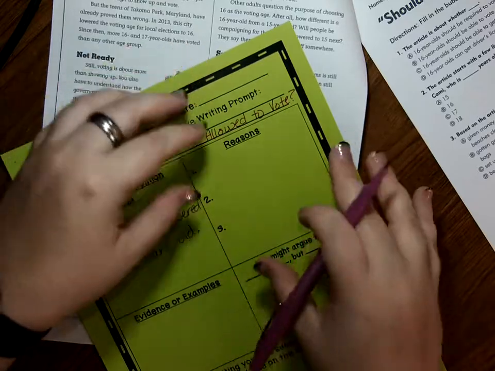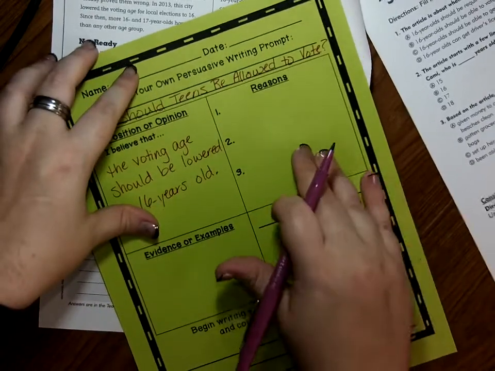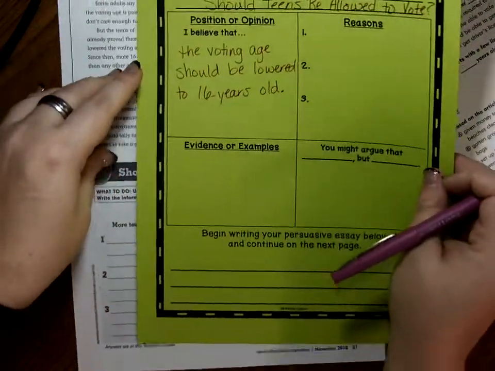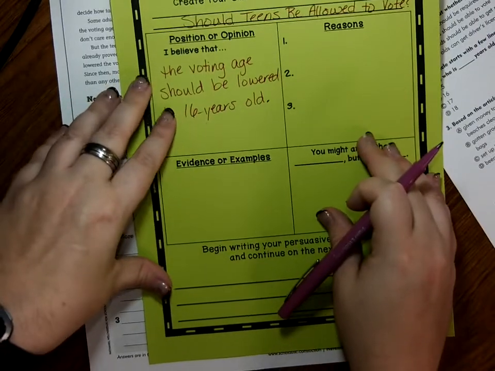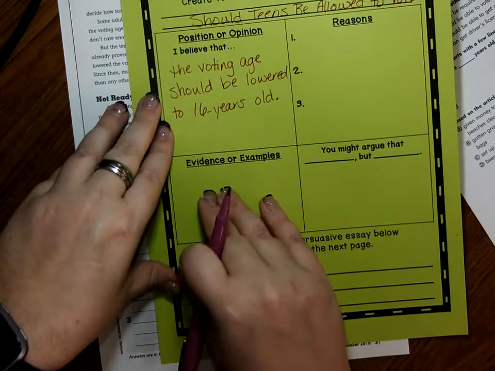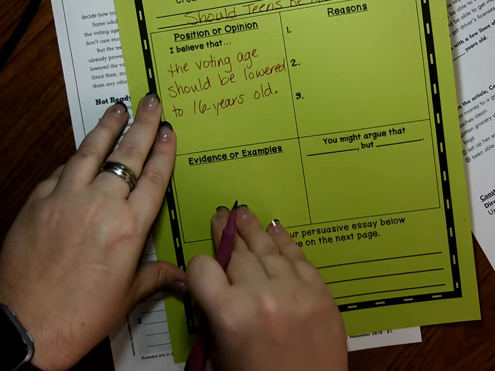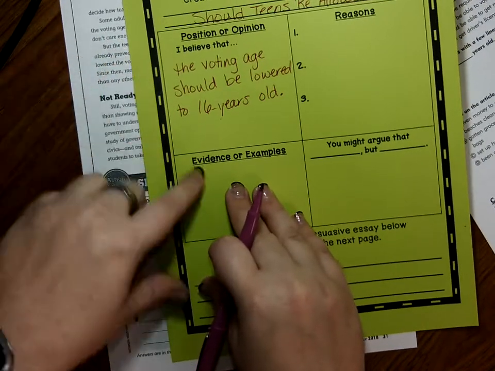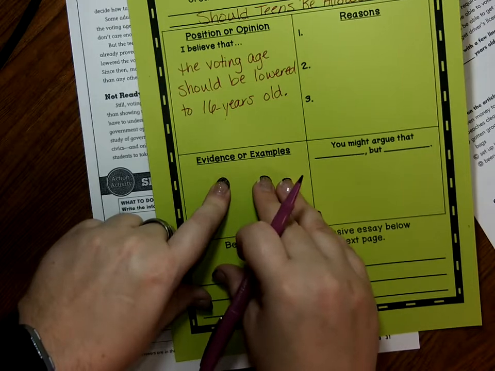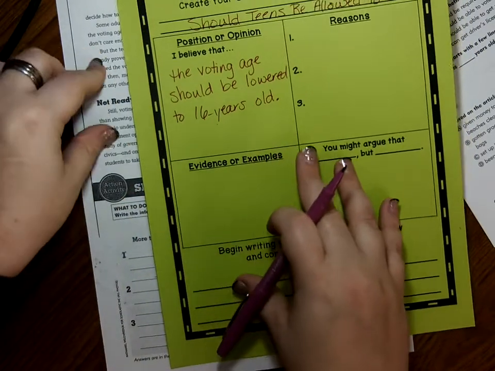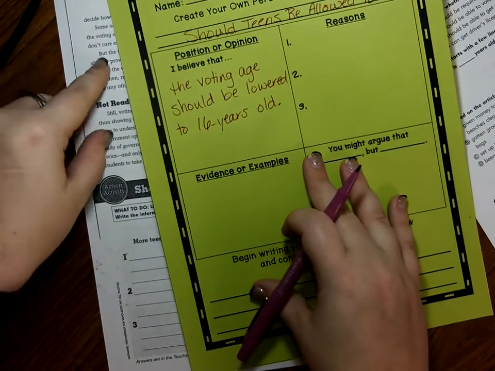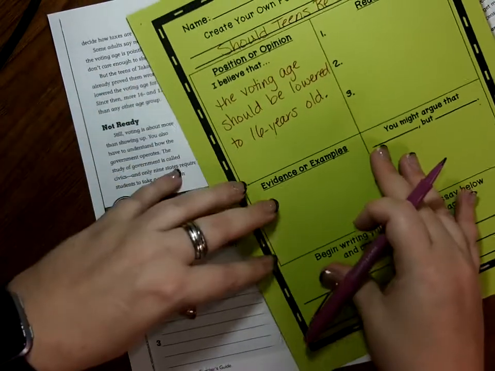Well, I'm not going to write that there. You can just say, transfer the reasons over here. All right. Evidence or examples. If you have a personal example or a piece of evidence that is not given in the article, you could give that here. Or you can just go back to what evidence or examples they were given in the book.